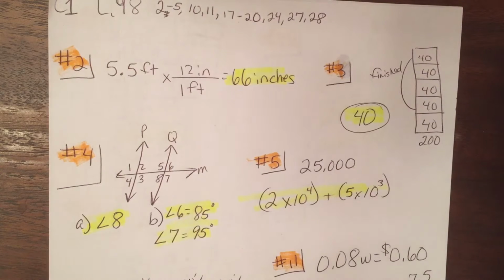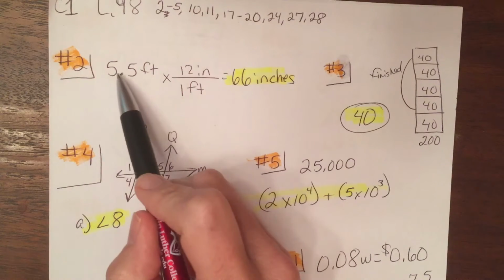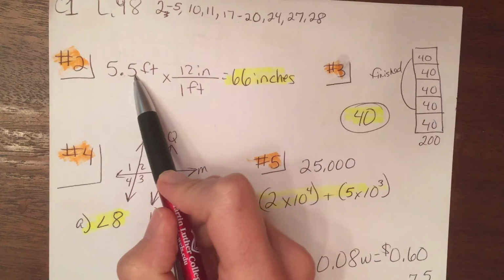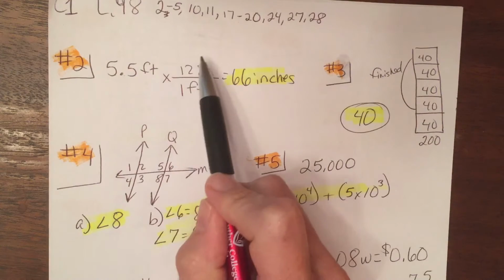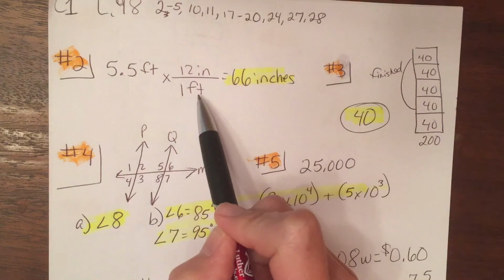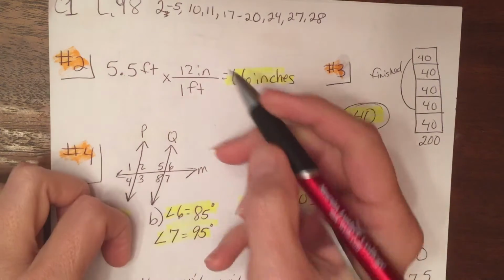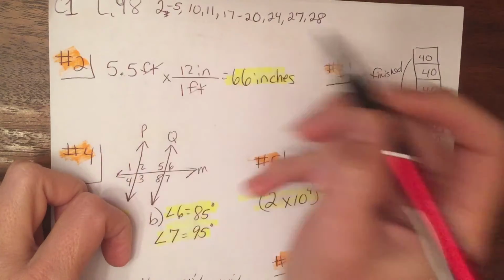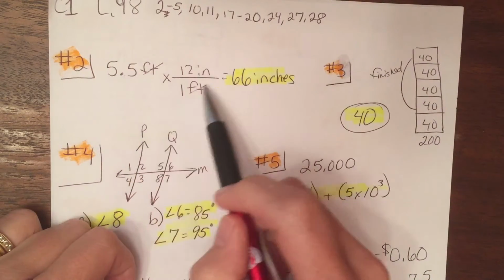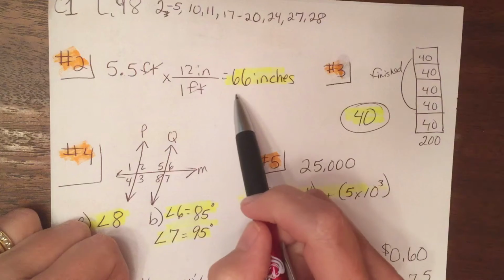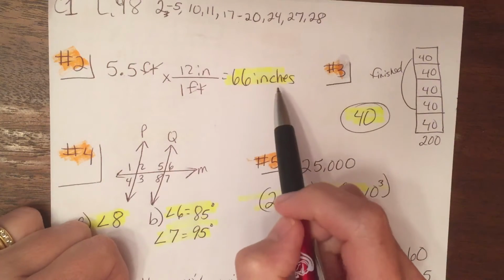Our first one was number 2. Number 2 says to change 5.5 feet to inches. So I did 5.5 for 5.5, and then I said times 12 inches is the same thing as 1 foot, so that I could cancel my feet. And then I did 5.5 times 12, and I got 66 inches.